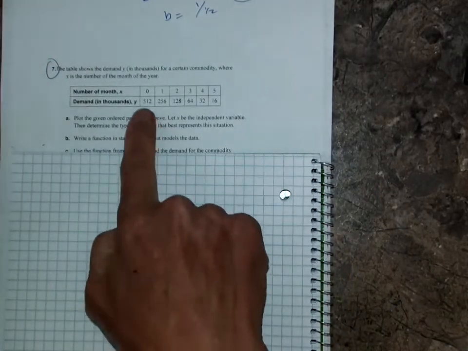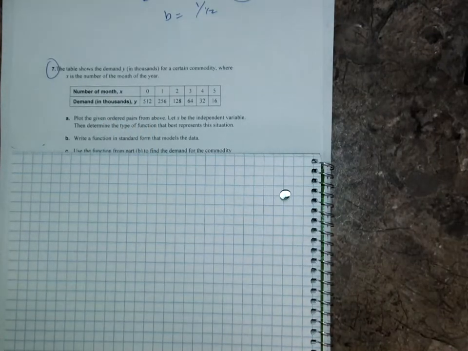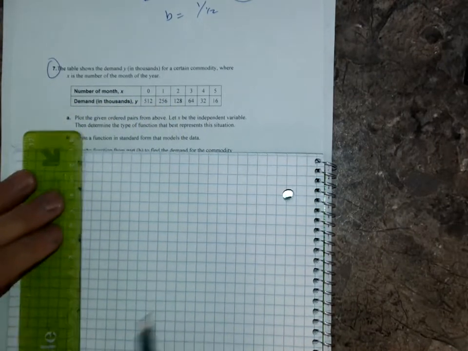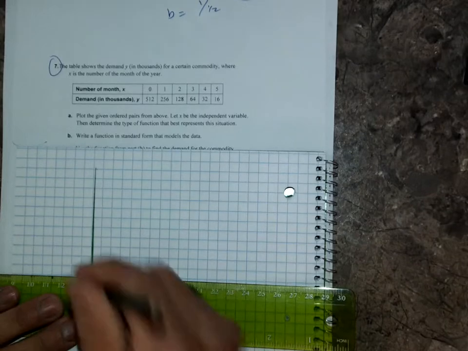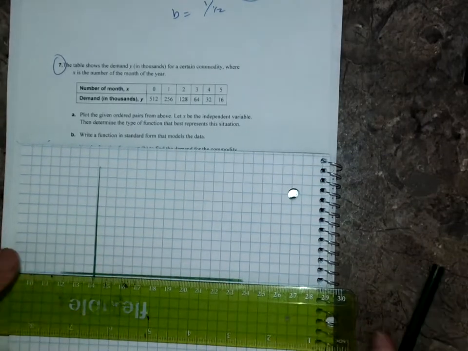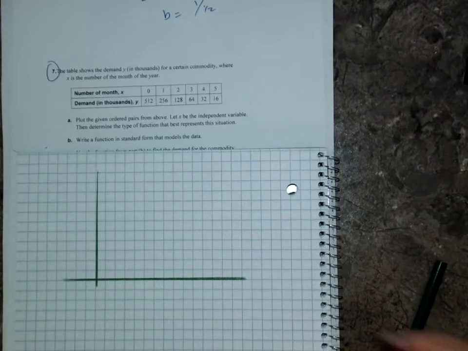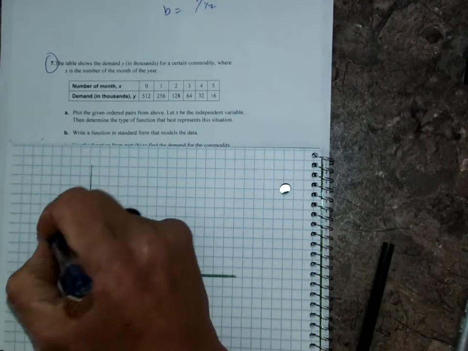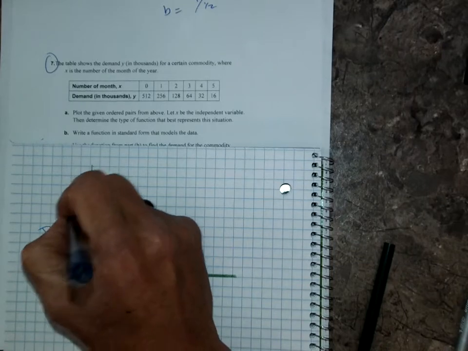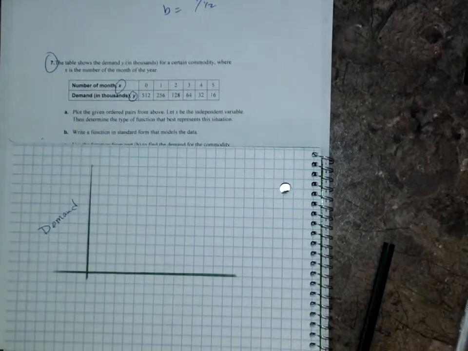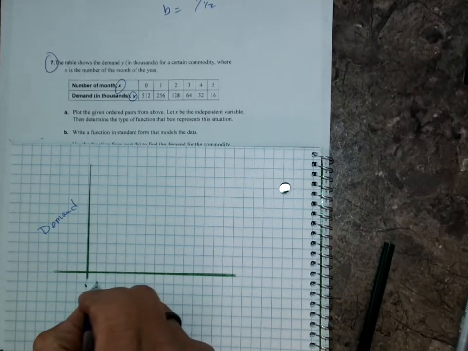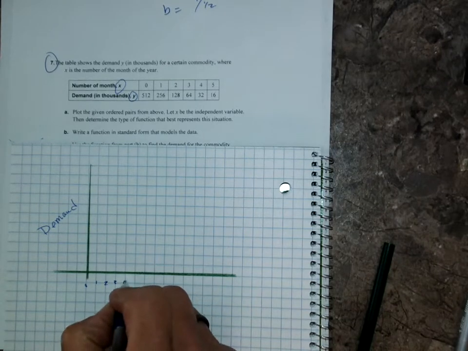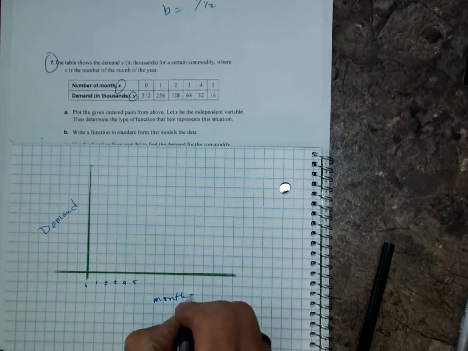So first of all, let's do a graph. Boy, it's going to start at 512, so I'm going to have to make my graph go way up to 512. Number of months, so the first thing I'm going to do is just make a scatter plot of it, okay? It doesn't have to be perfect, I just want a general shape of it. So I'm going to put my demand, and this is in thousands, it's like the y value, so it's my x, my y, and my x's are going to go from 0 to 5, okay, 0, 1, 2, 3, 4, 5, and these are months, okay?